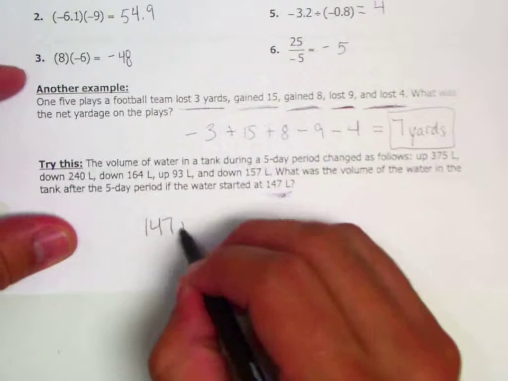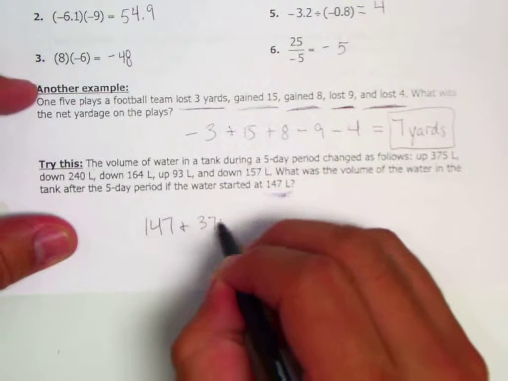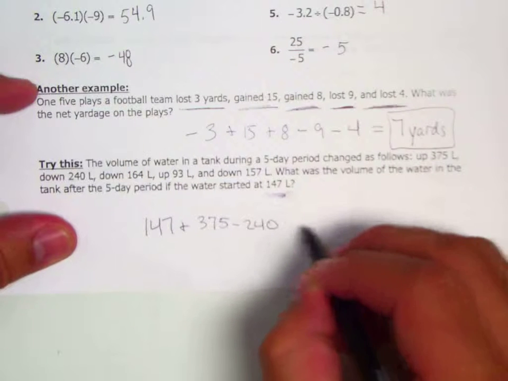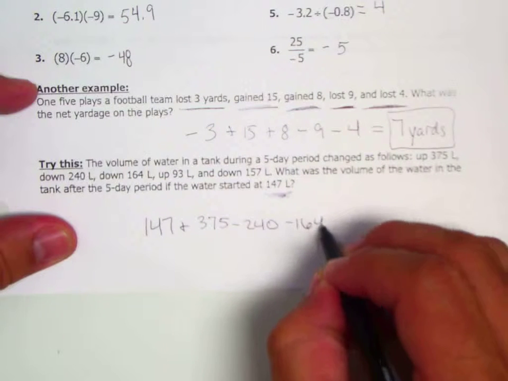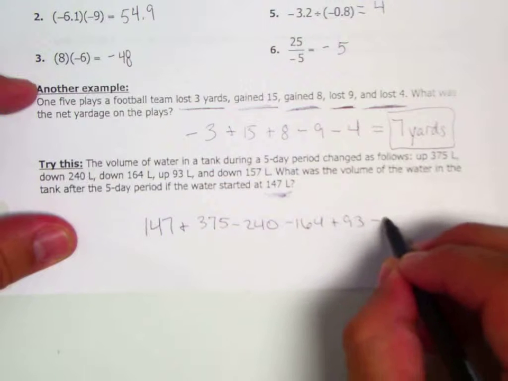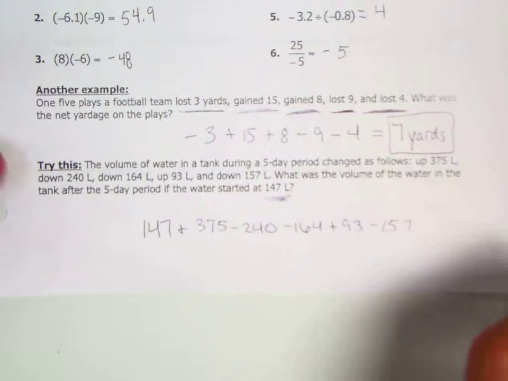So up 375, then down 240, down 164, up 93, and down 157.